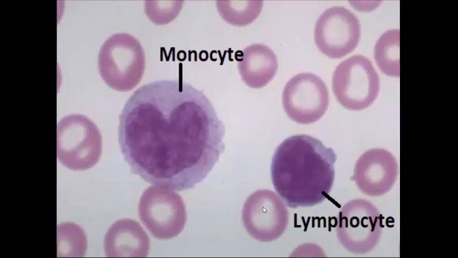Compare that to that, which is big, but look at this compared to this. Much, much larger than the cells around it. In this image, this hasn't been altered at all, hasn't been photoshopped at all. The nucleus does kind of look like a heart in this image. So, monocyte, lymphocyte. Both of these are examples of agranulocytes.